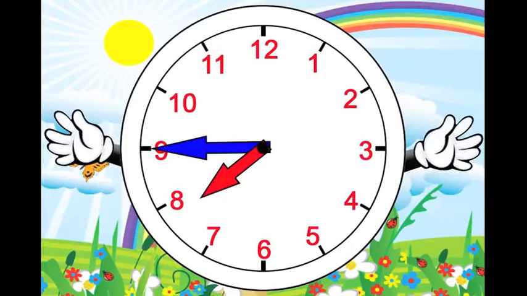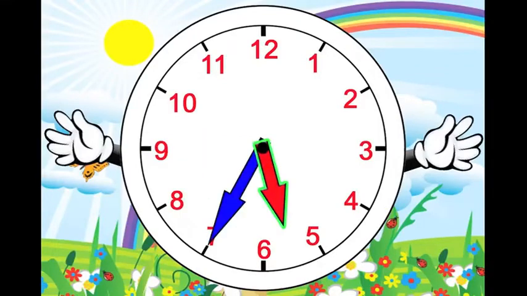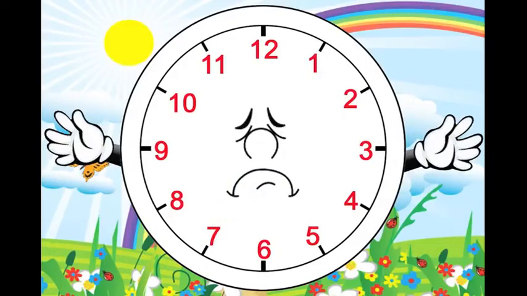Now it's the hour of 7, and the minute hand is pointing to what? 5, 10, 15, 20, 25, 30, 35, 40, 45. It's 7:45. One more. The hour is 5. The minute is 5, 10, 15, 20, 25, 30, 35. It's 5:35. Whew, it's exhausting to count by 5s every time, isn't it?